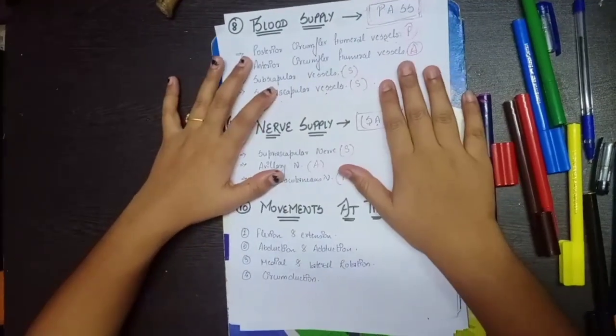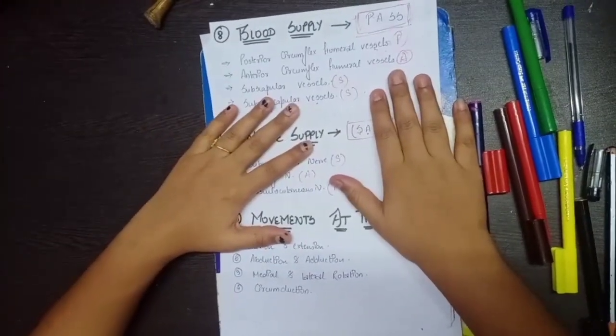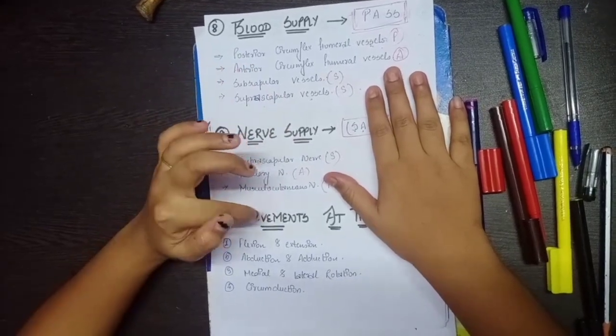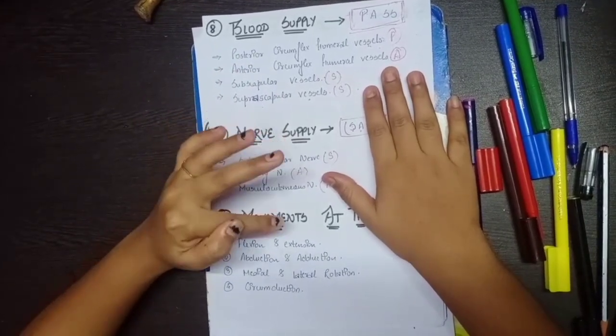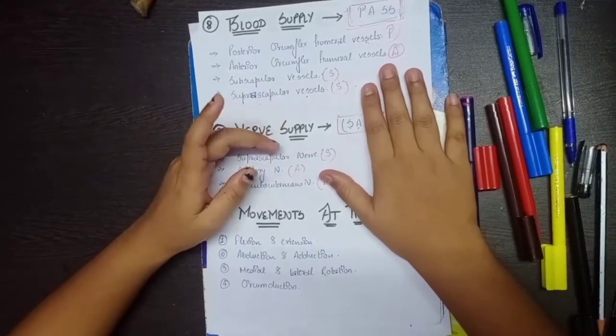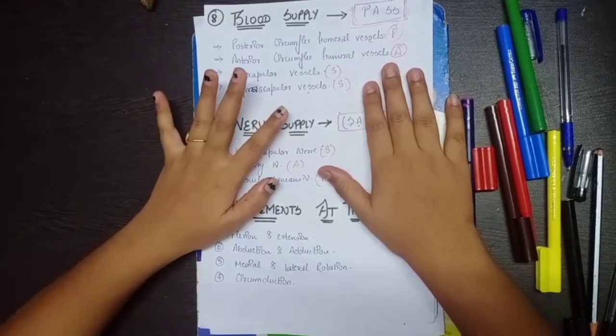So yeah, this is all for today's video. And actually, I want to take the movements and the muscles causing the movements in a separate video. I will be taking it in the upcoming video, as well as the clinical anatomy.